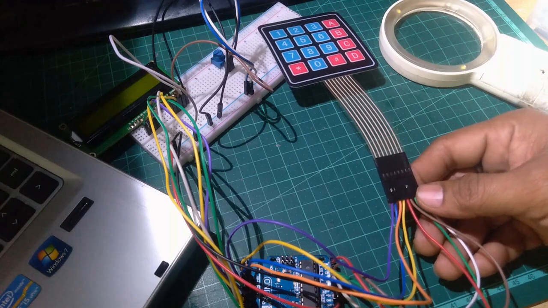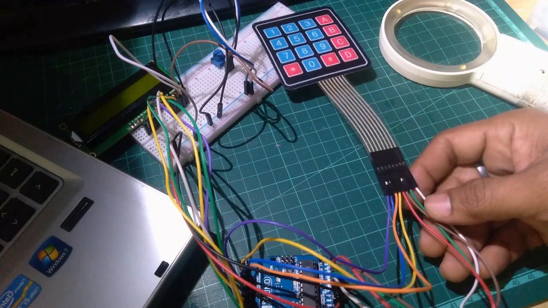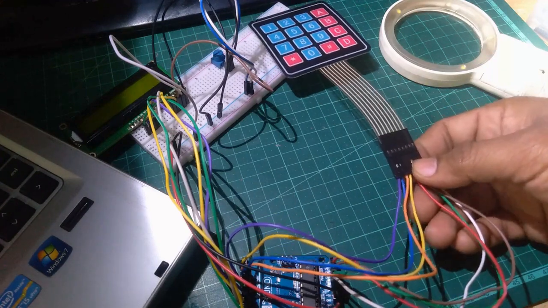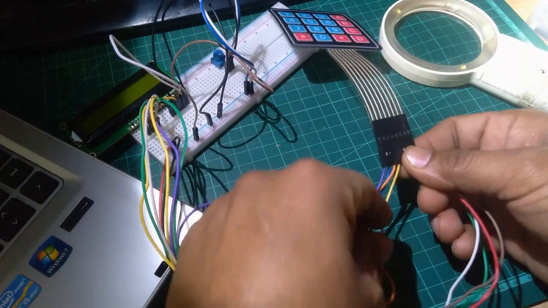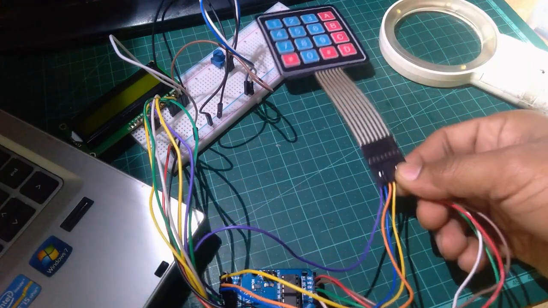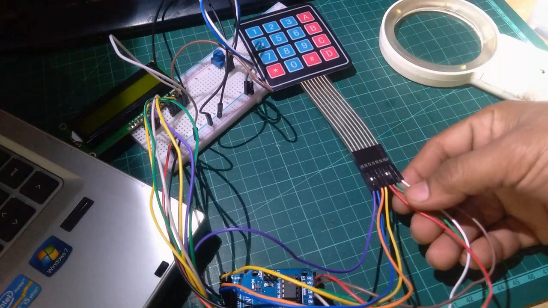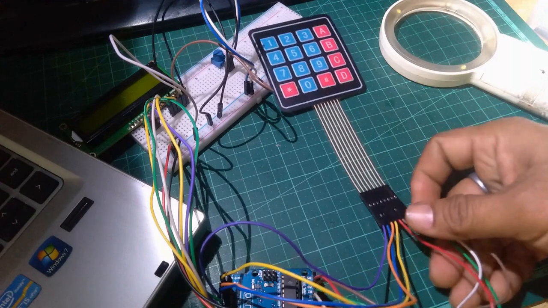Now, about the connections or the pin sequence. The first 4 pins are for the rows, and the last 4 pins are for the columns.